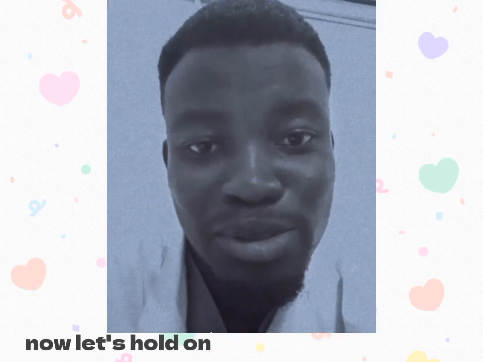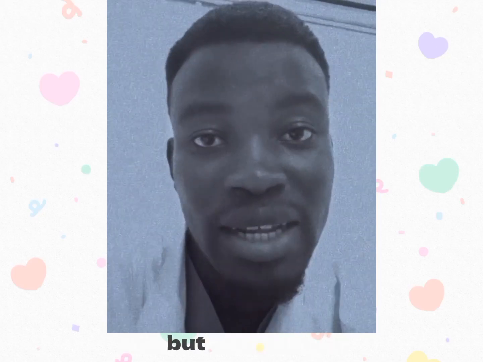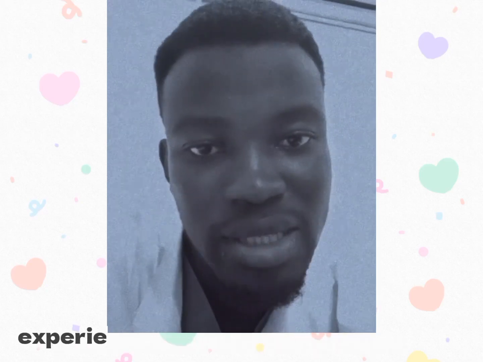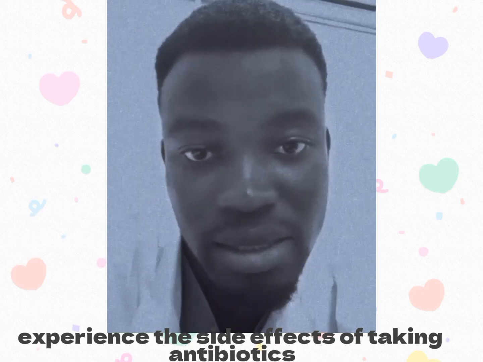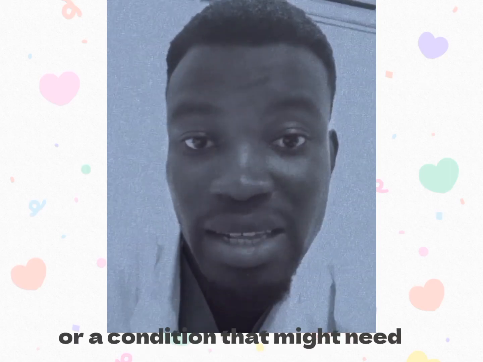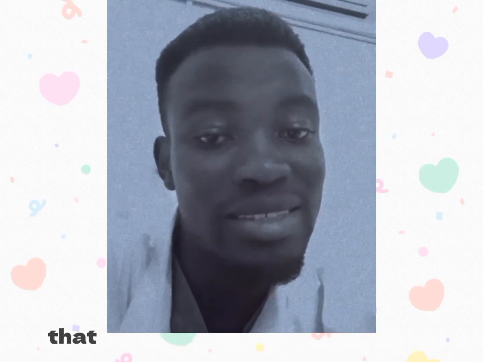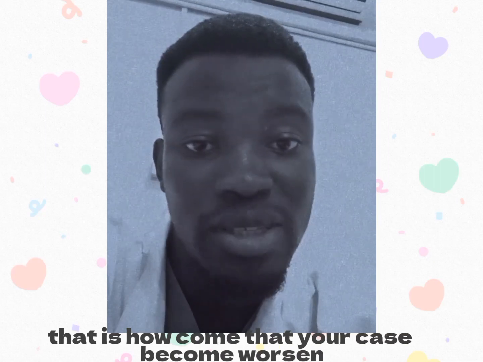So now let's go straight to the effects. Someone might say, "Oh, I take them all the time, but nothing actually happens to me." So this is it. You might not experience the side effects of taking antibiotics anyhow for now, but when you get a very worsened condition that needs antibiotic treatment, and you come to the lab, you realize that you are resistant to the antibiotic. That is how your case becomes worsened.